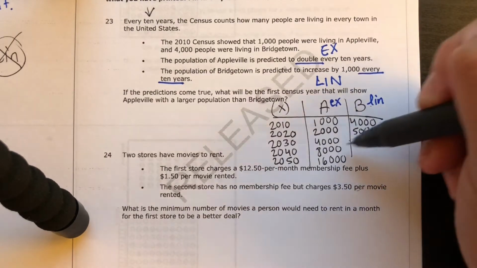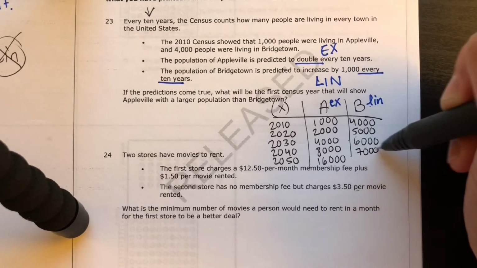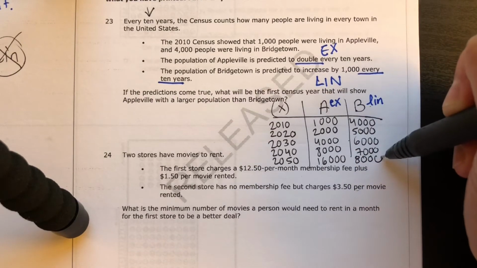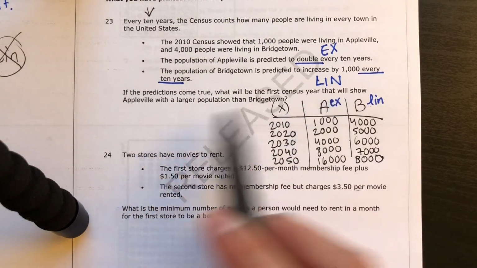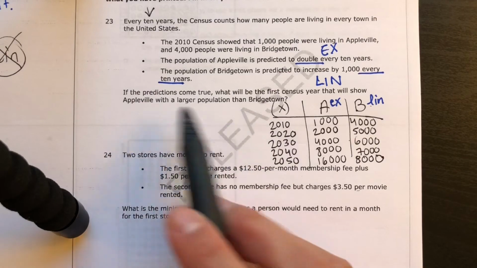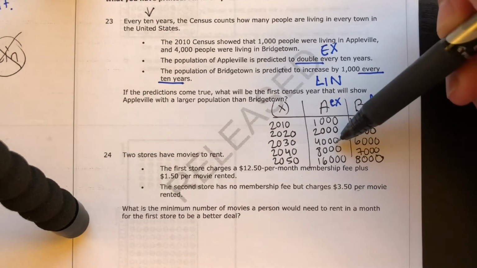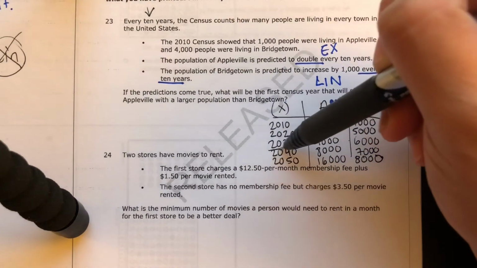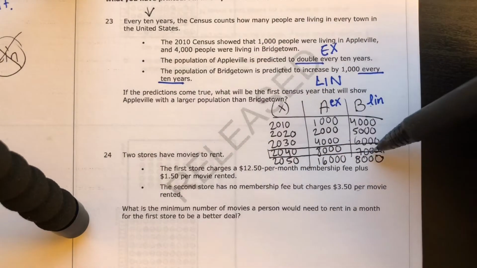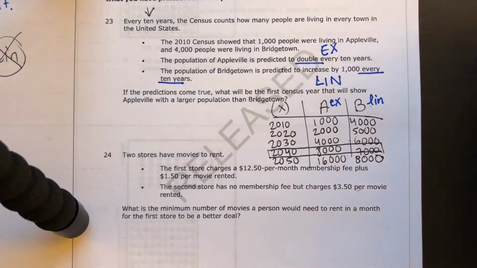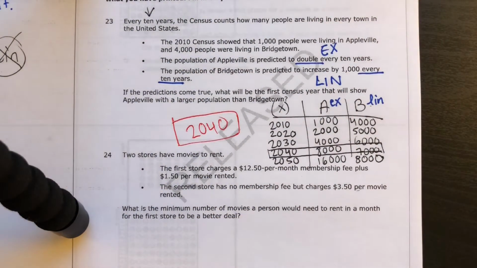This time is just adding 1,000 each time. So 4,000, 5,000, 6,000, 7,000, and 8,000. Let's go and answer the question. If predictions come true, what will be the first census that will show Appleville with a larger population? So when will it become bigger? It's smaller here, smaller here, smaller here, and then right here in 2040 is when Appleville exceeds Bridgetown. So in the year 2040 is when it's going to have the larger population.